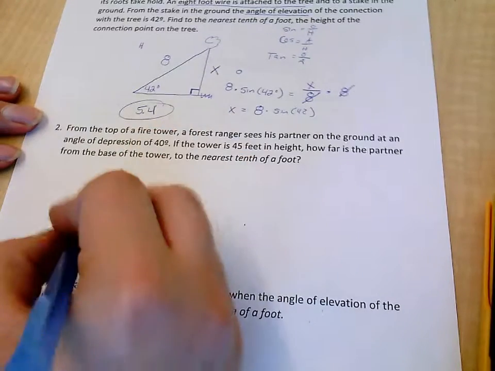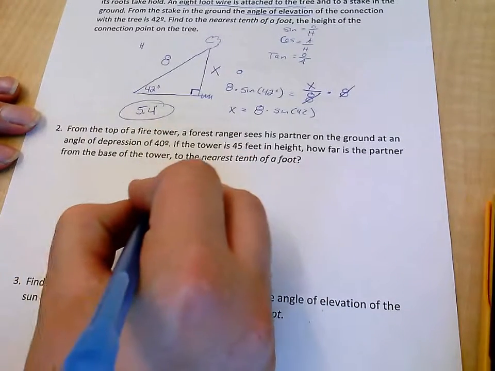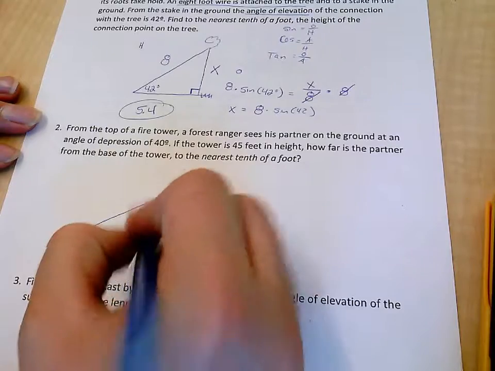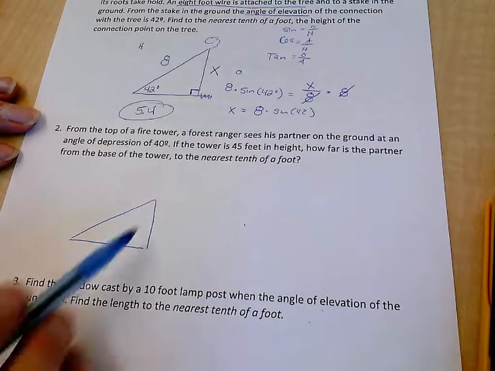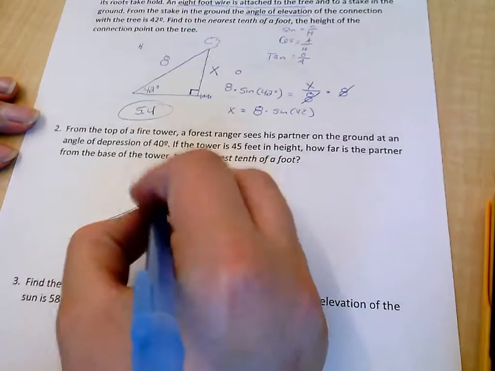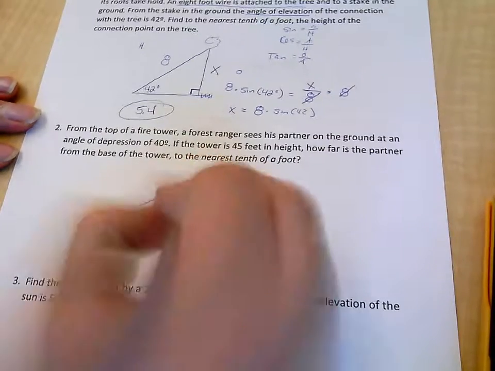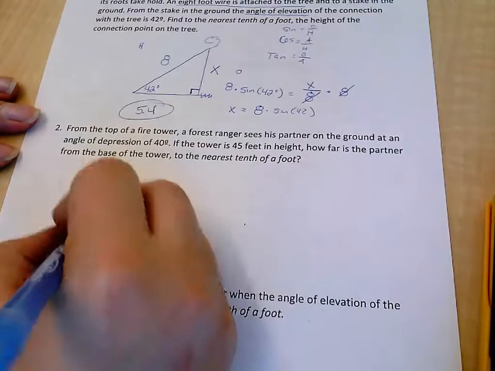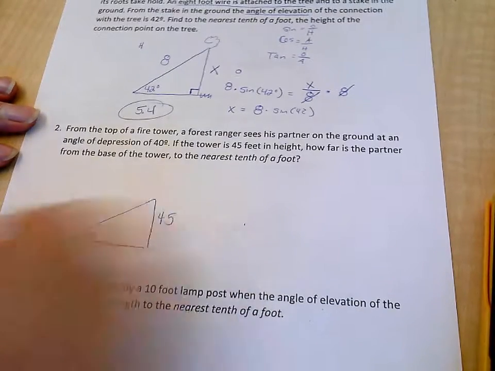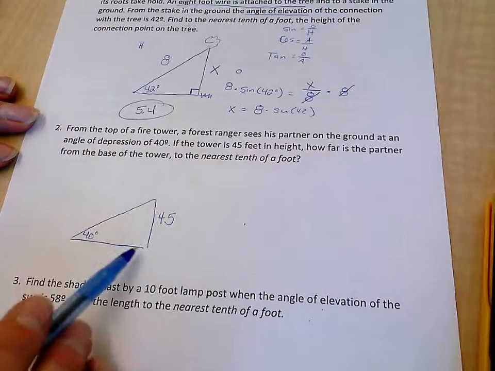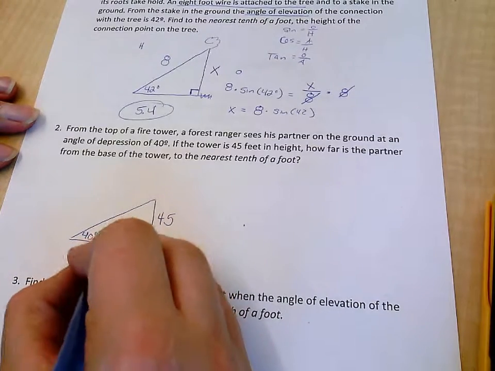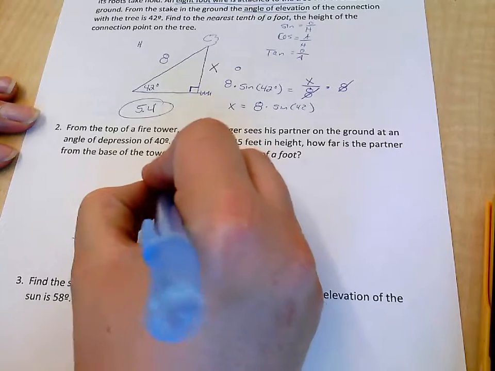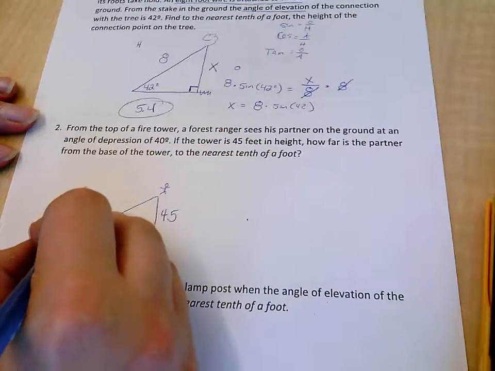So once again, it talks about an angle of depression. Angle of depression, angle of elevation, we're going to draw the same triangle. Height is always measured up and down, so we know that this is going to be the height of the tower. We know that the angle of depression is 40 degrees. And finally, it's asking the distance from the tower is his partner. So you have a little guy up here who's looking down at his partner who's right here.